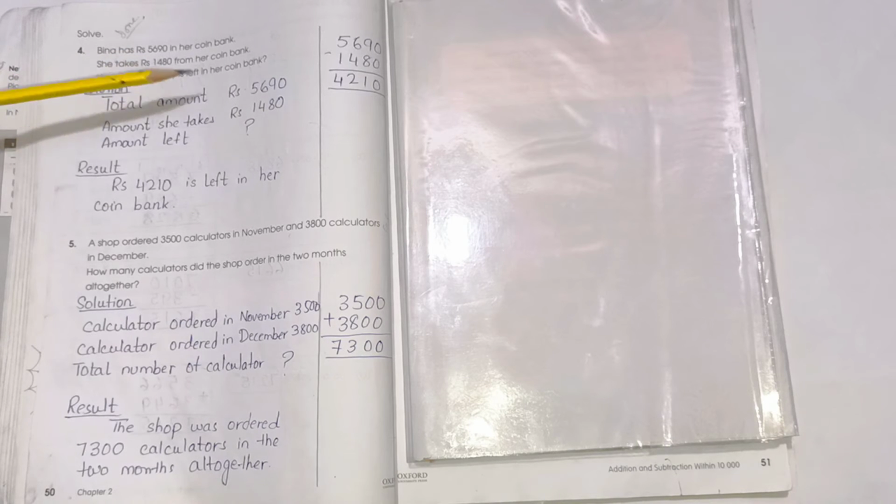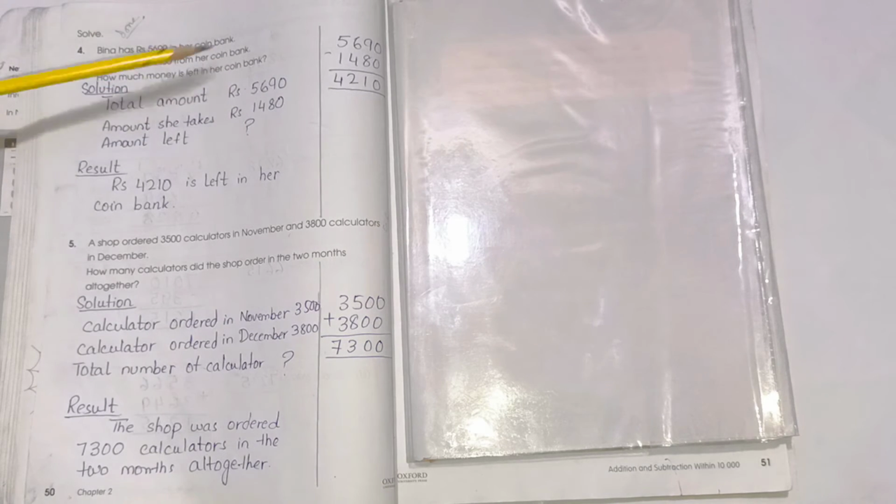It means we have to subtract 5690, the total coins she has, and 1480, the coins she takes. So when we subtract these two numbers, we get the answer 4210. It means that 4210 is left in her coin bank.